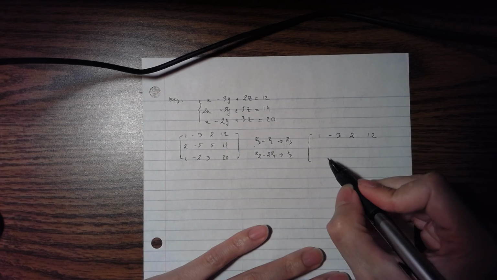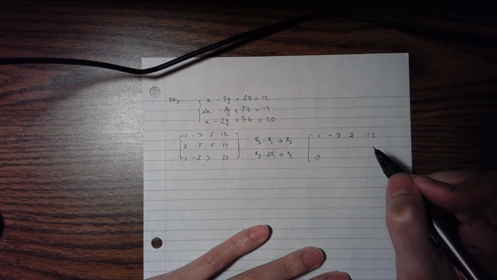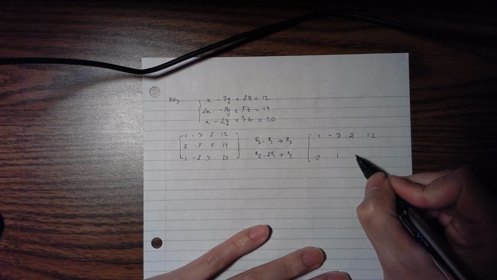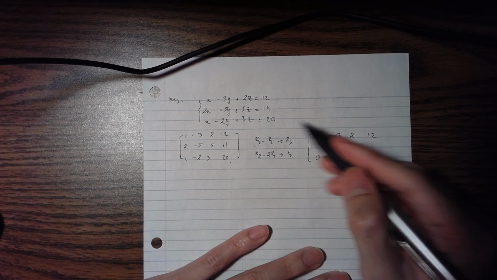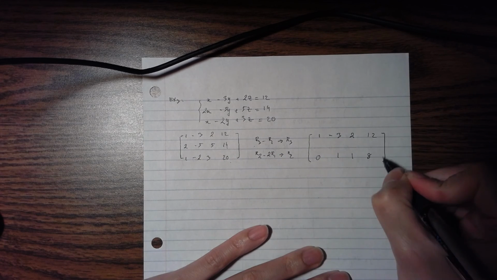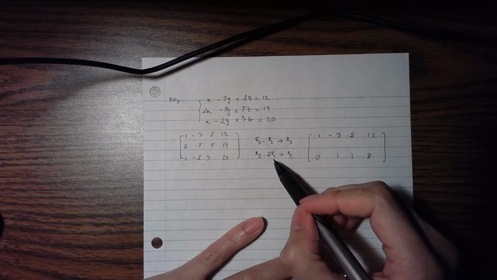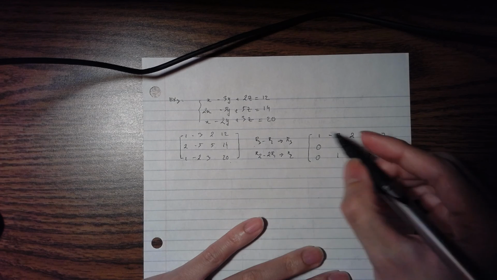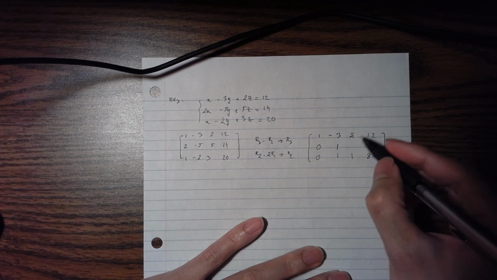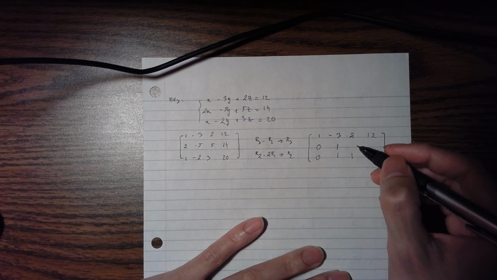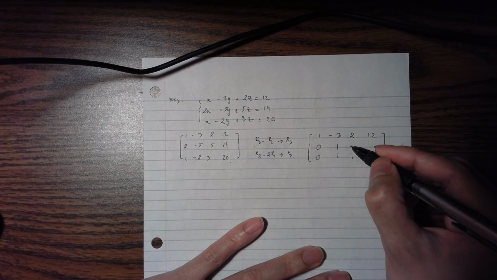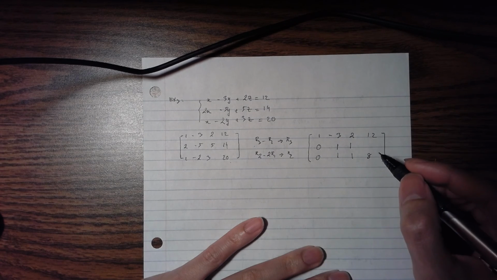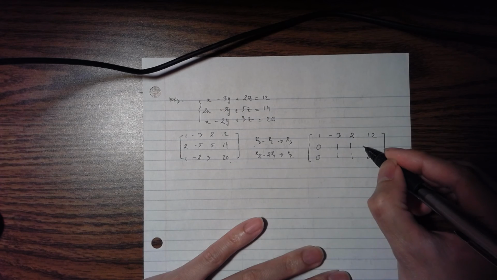Okay, so for the second row, 2 minus 2 will be 0. -5 minus -6 will be 1. 5 minus 4 will be 1. And 14 minus 24 gives you -10. For the third row, -2 minus -3 will be 1, 3 minus 2 will be 1, and 20 minus 12 gives you 8.